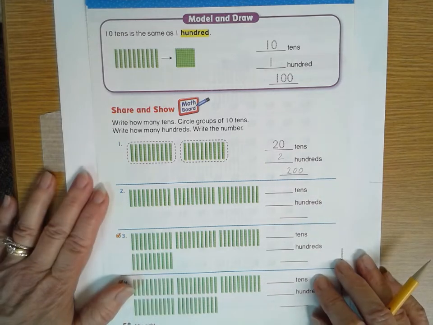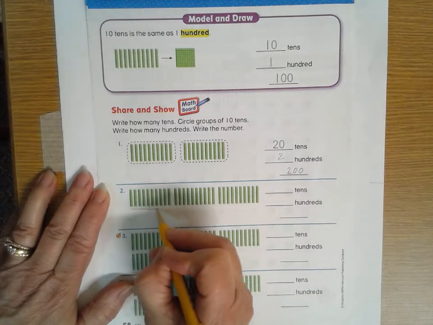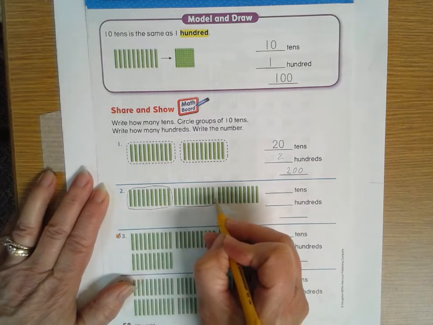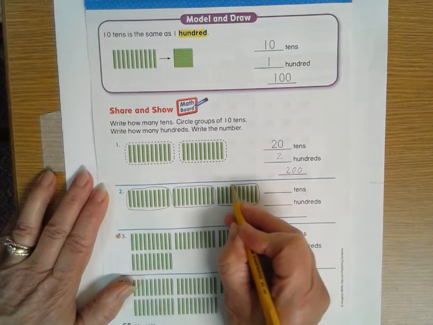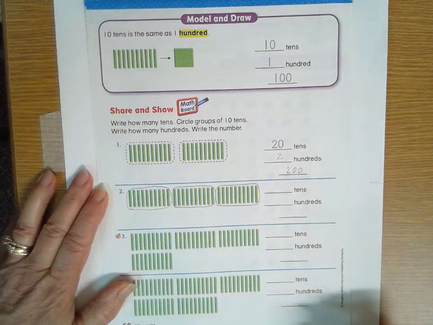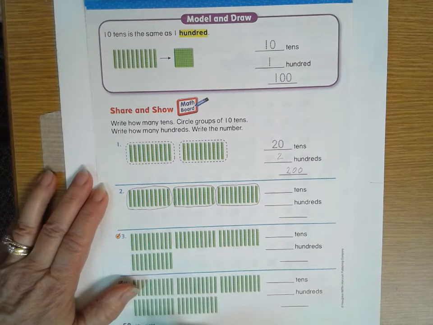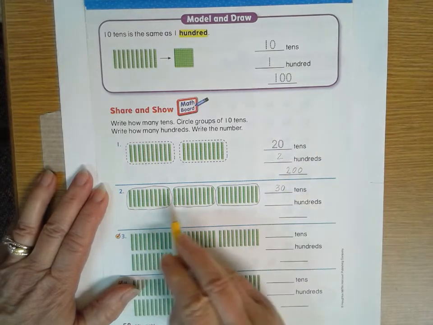So let's circle groups of 10 tens. So I've got a group here. There are 10 there. There are 10 there. And there are 10 there. So there are 10 and 10 and 10. How many tens do I have? I have 30. 10, 20, 30.